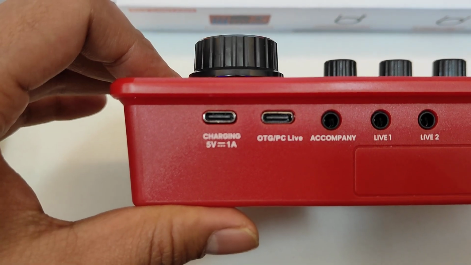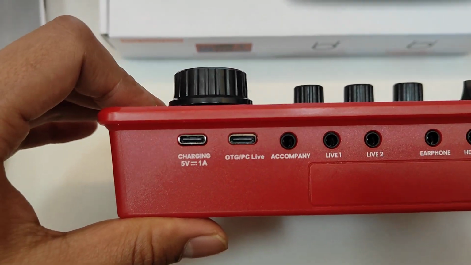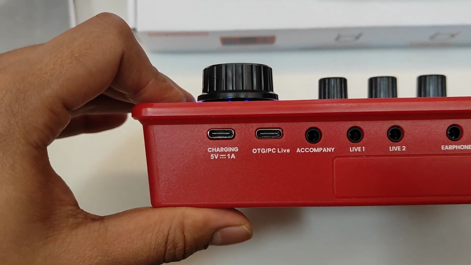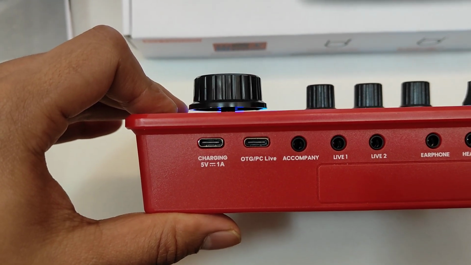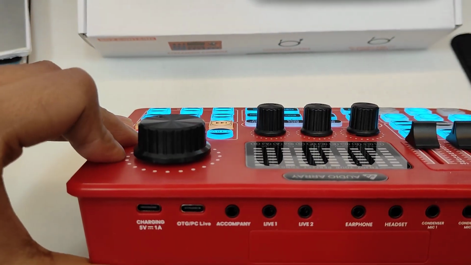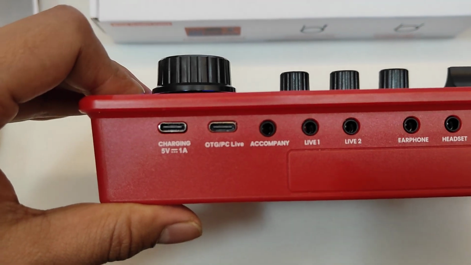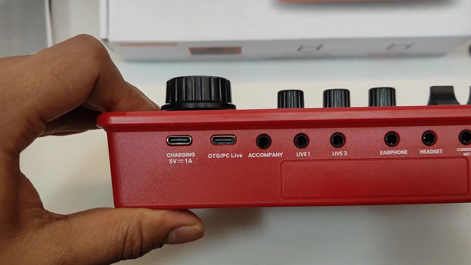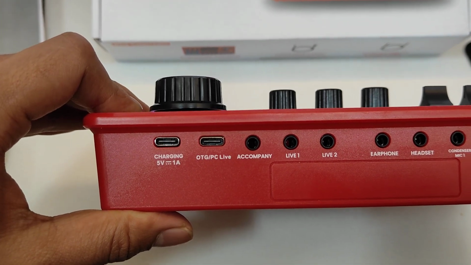So we have a charging and an OTG connection. Both are Type C. As mentioned, charging is only for charging. It is not a data transfer port. It is only meant to charge the device or to power on the AI-10. OTG will work as a power source as well as a data transfer port.